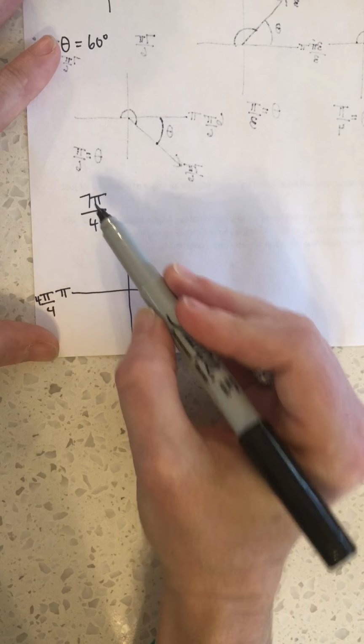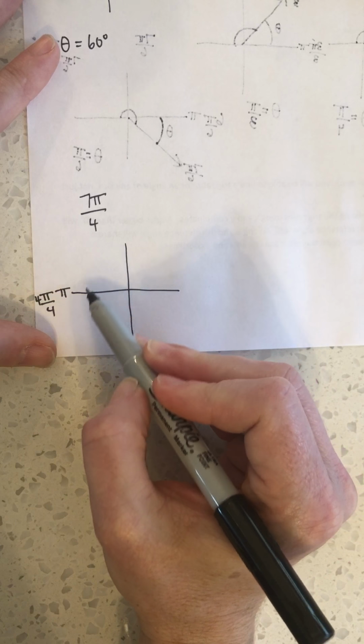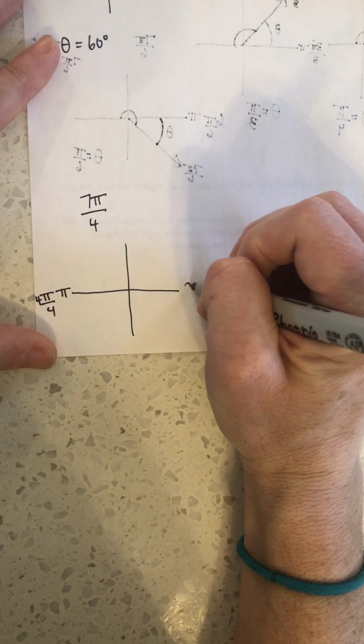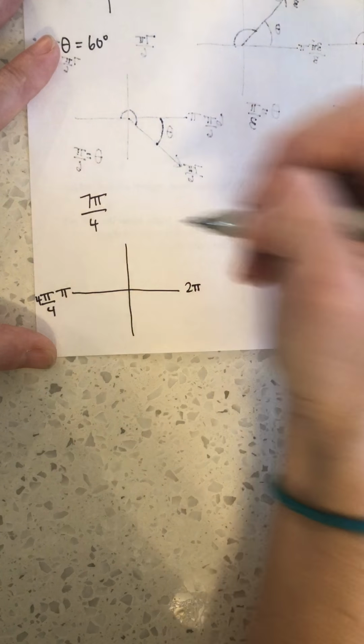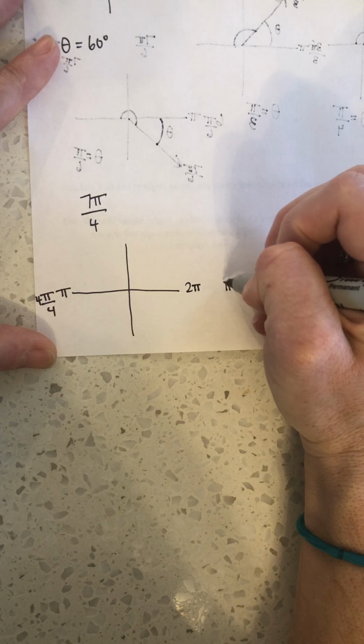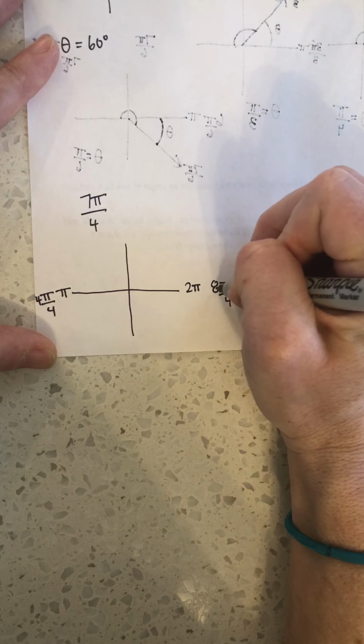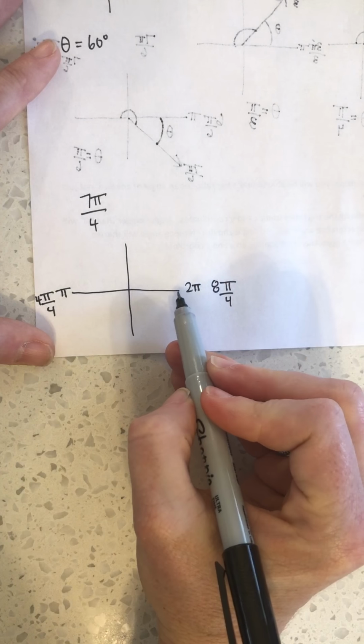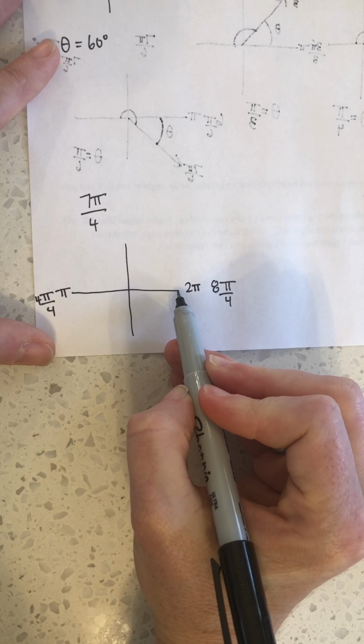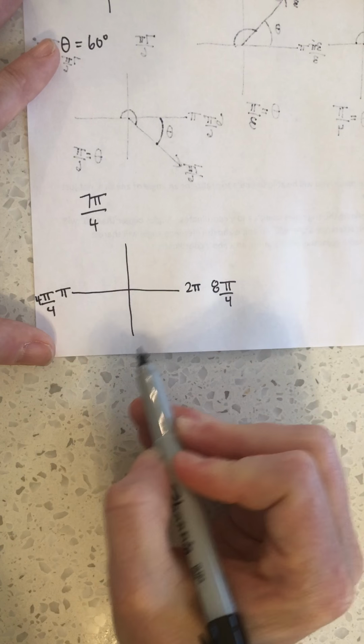Well, I'm looking for 7, so I better keep going. So all the way around is 2 pi radians. So if I'm working with pi's over 4, how many pi's over 4 make 2 pi? That would be 8 pi's over 4. So 8 pi's over 4 land right there. That's your 8th 45-degree angle.